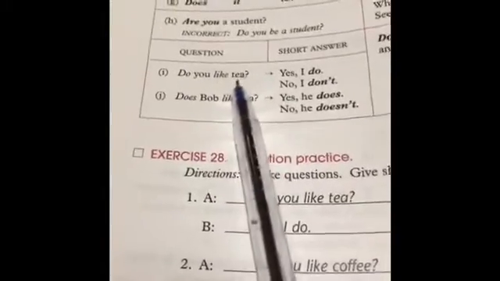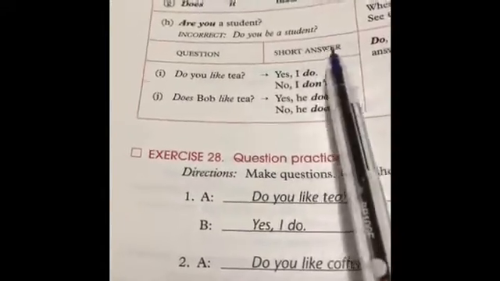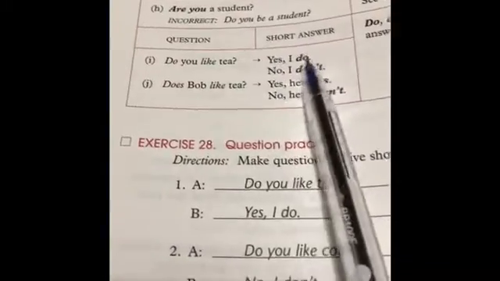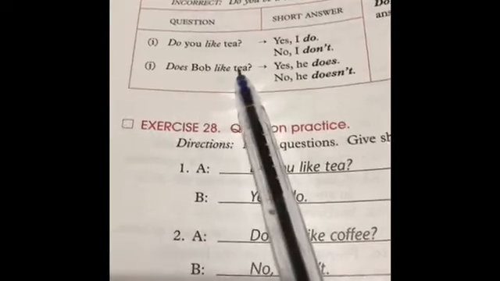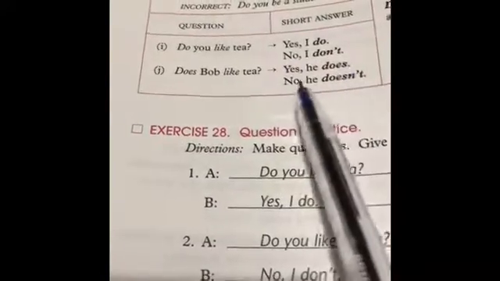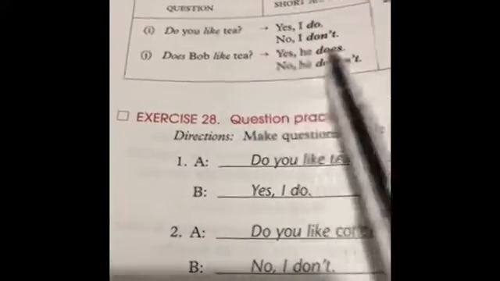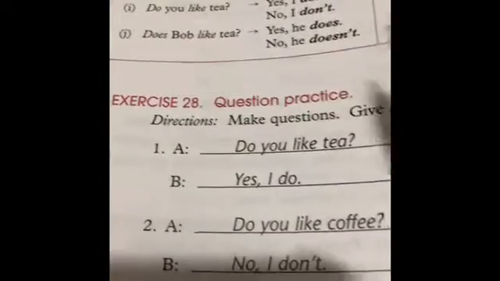Question with short answer. يعني بقول do you like tea? كيف بده يكون short answer? Short answer: yes, I do. Does Bob like tea? Yes, he does, or no, he doesn't. It will be a short answer. For this question it will be short.